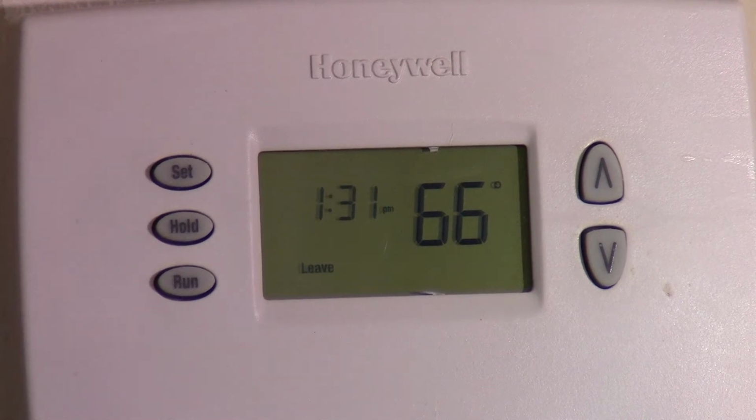If you have too low a differential, you cause short cycling. If you have too high a differential, then you use more energy. So for my heating system, it is 3 cycles per hour.